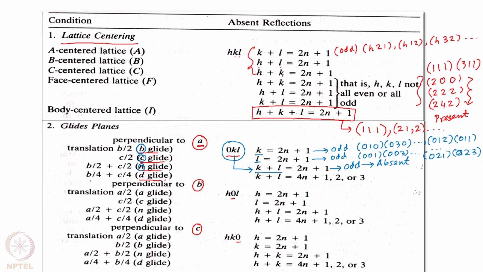In the same manner, for a D glide, the systematic absence condition is K plus L equal to 4n plus 1, 2 or 3, which once again indicates that the sum is odd. In the same way, one can understand the corresponding A, C, D and N glides perpendicular to B and C, which I am not going to explain in this lecture.